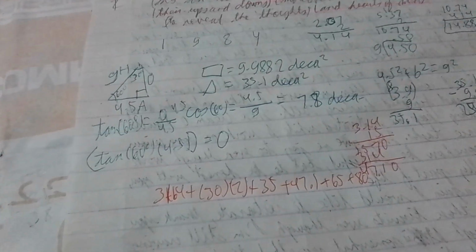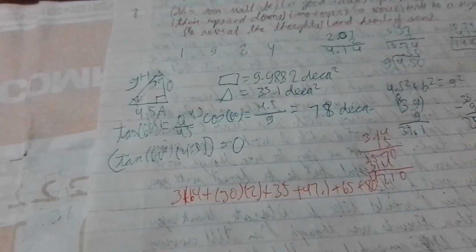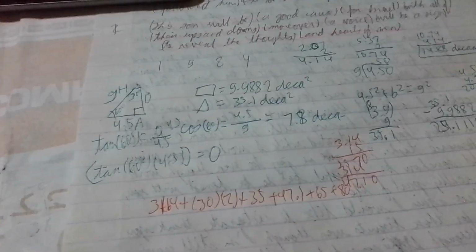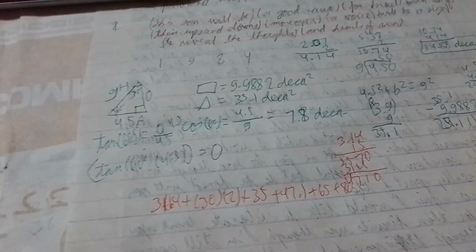Now, when we add this up all together, let's see if we got the same answer. We know that this is 60. 35 plus 65 is 100. 100 plus 80 equals 180. 180 plus 60, 240. Right? So, 240 plus 30.